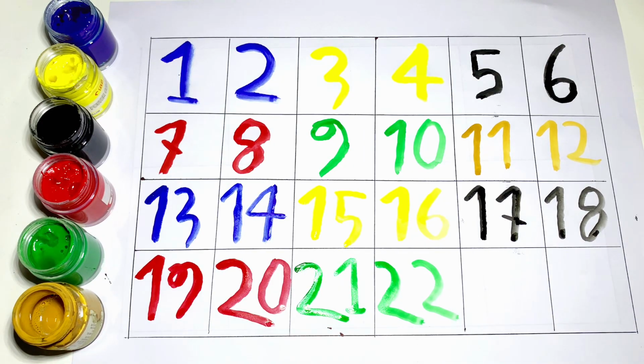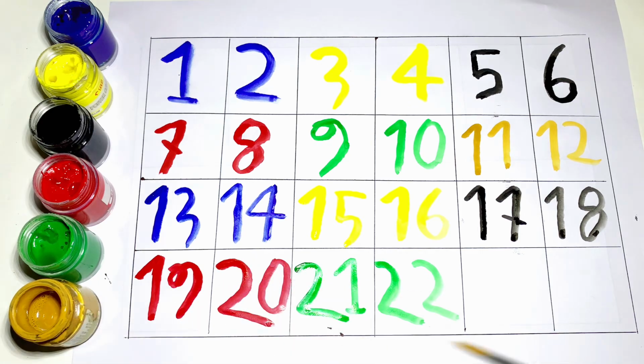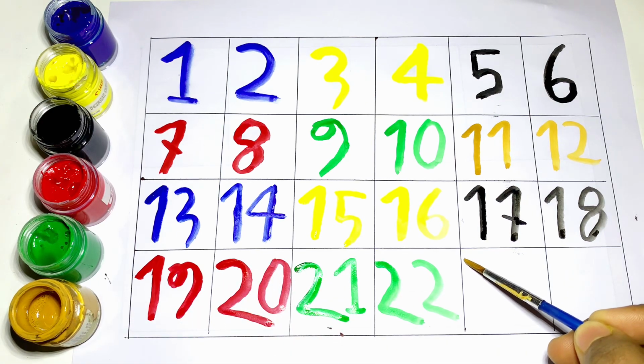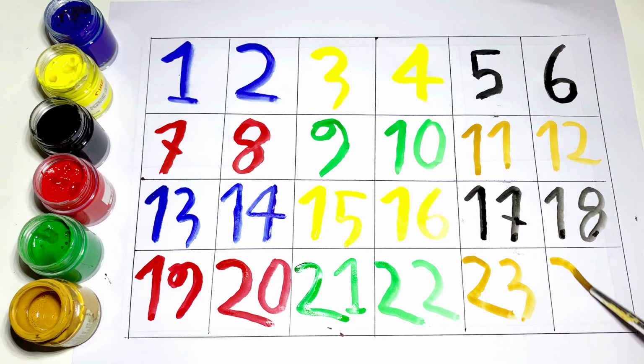Kids, now 23. The numbers of 23, and use yellow ochre color. Kids, again use yellow ochre color and draw 24. The numbers of 24.